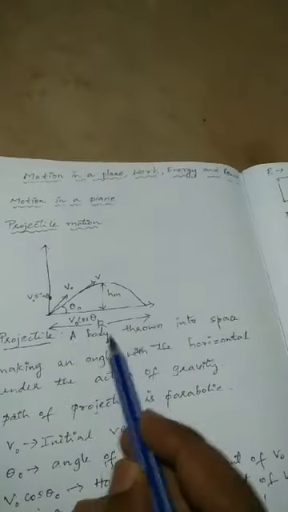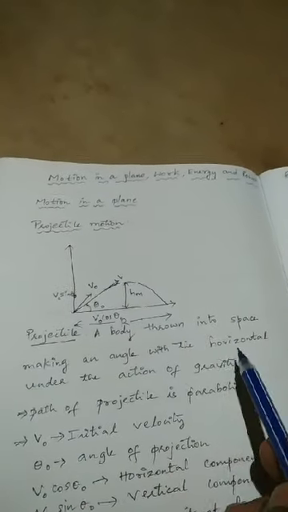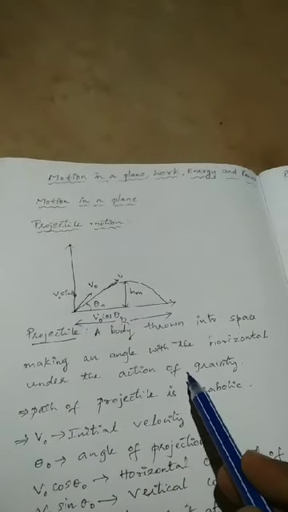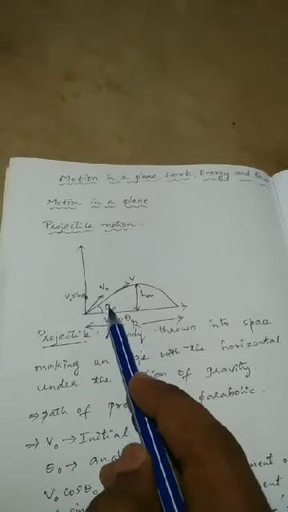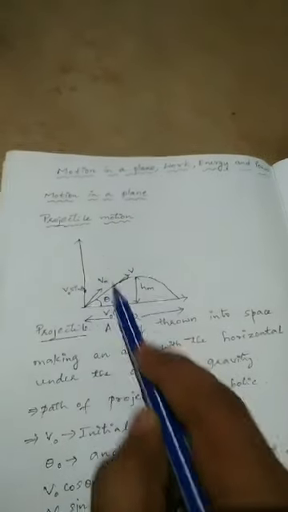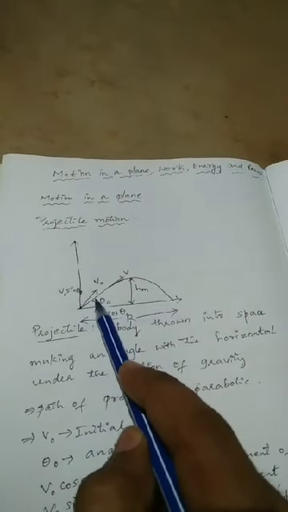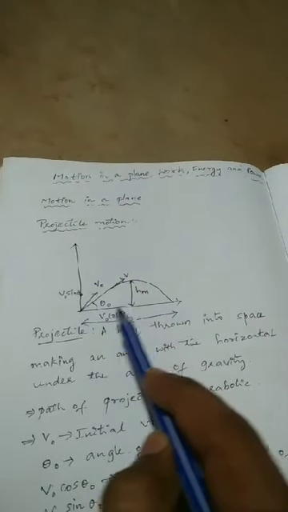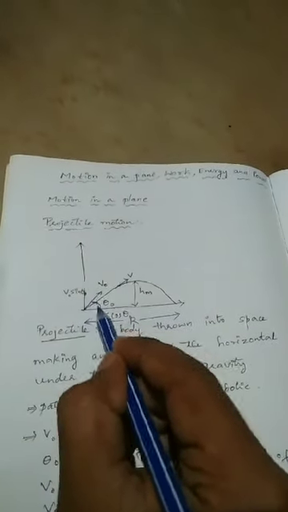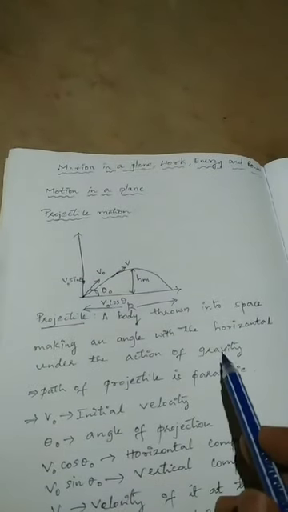A projectile is a body thrown into space making an angle with the horizontal under the action of gravity. Horizontal direction is this, this is the vertical direction. So what is the angle? The angle made by the projectile with the horizontal is theta naught. This angle. Under the action of gravity, that is a projectile.